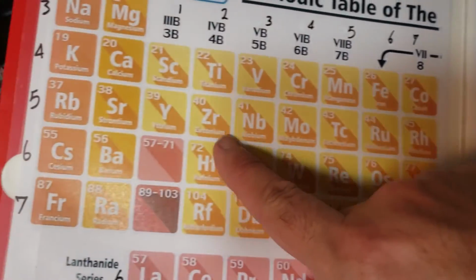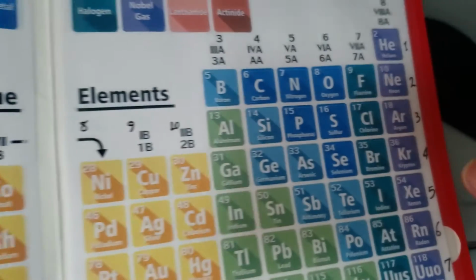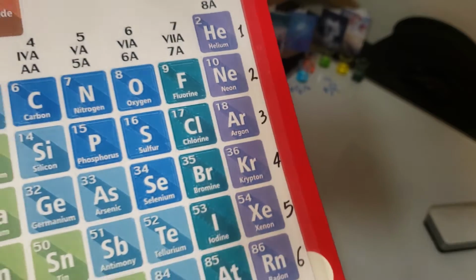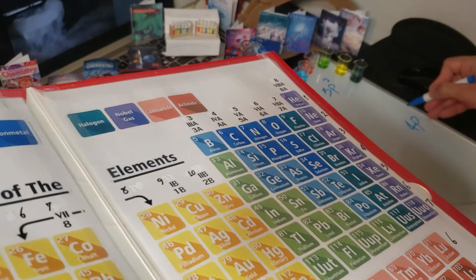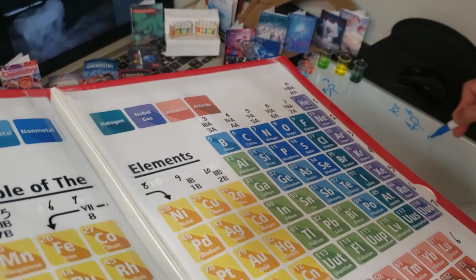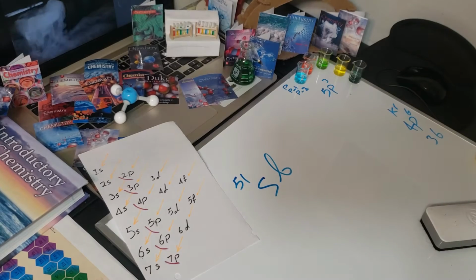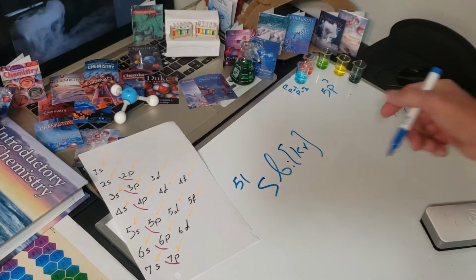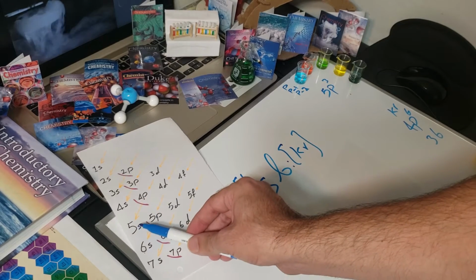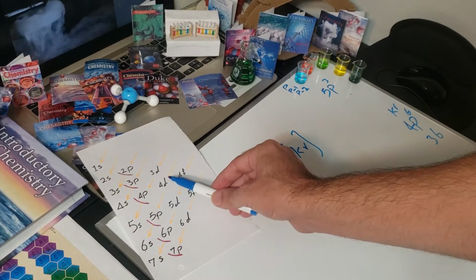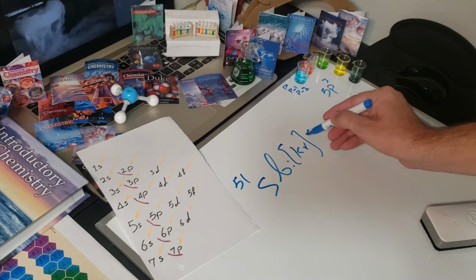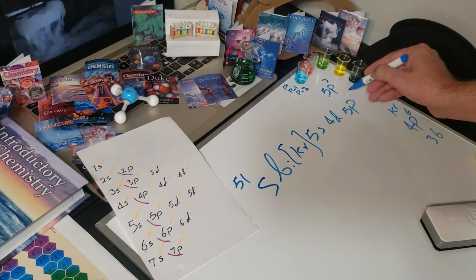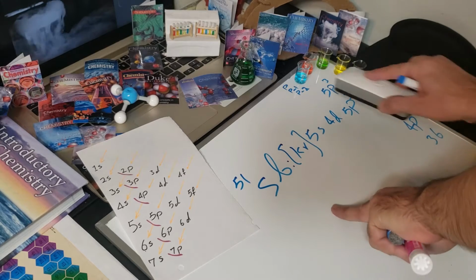If I move all the way to 37, no noble gas, and 36 is this 4p6 krypton, 4p6 krypton with 36 electrons. Okay, so I do krypton here and I start after 4p6, it's a 5s and then a 4d and a 5p. 5s, 4d, 5p. A 5p3 is where I shall stop.